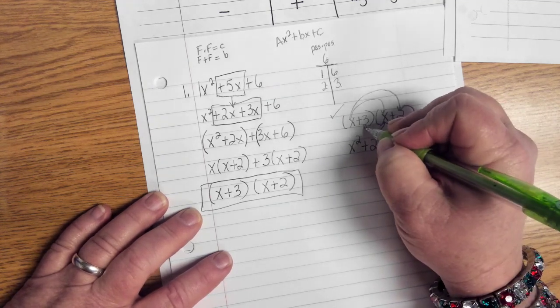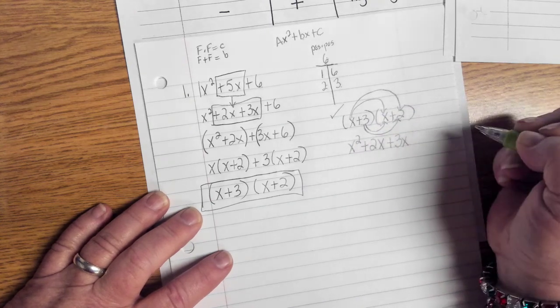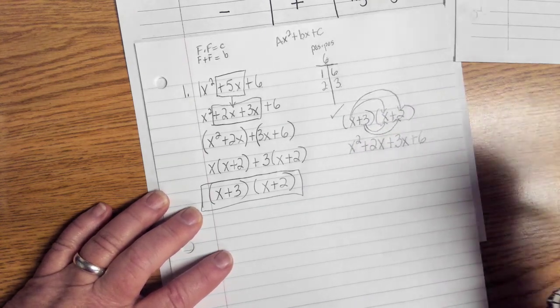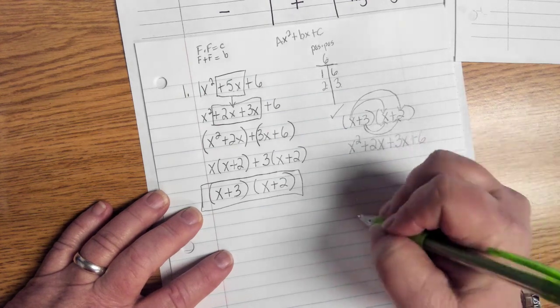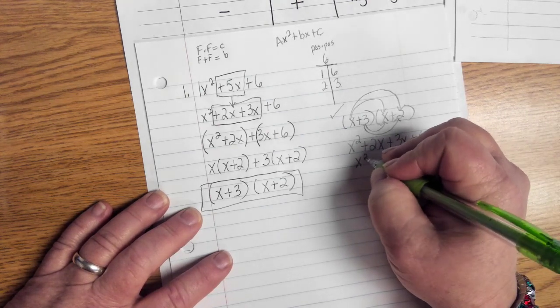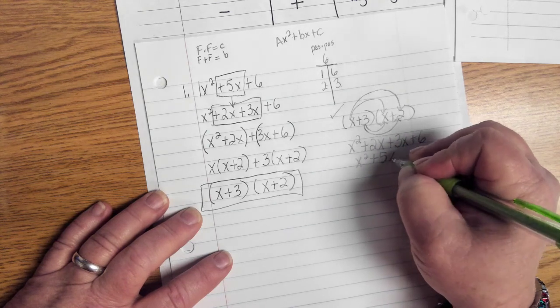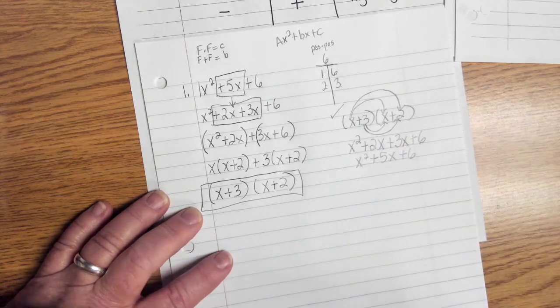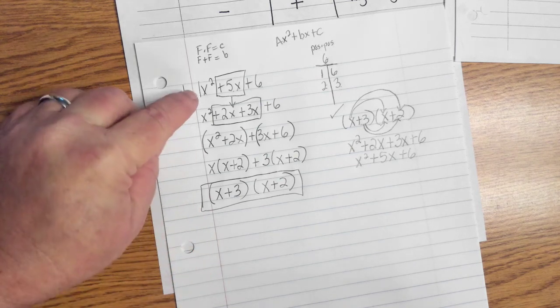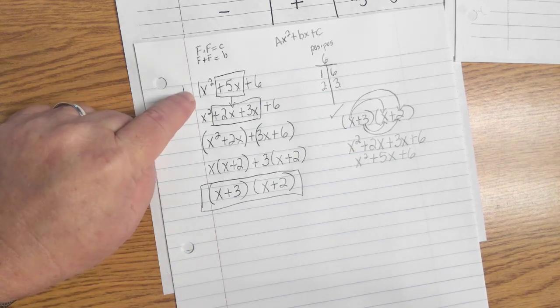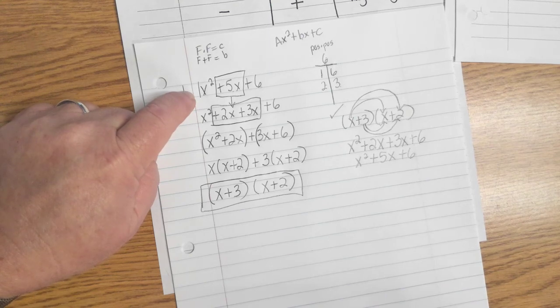And then last is 3 times 2, which is plus 6. When I combine my middle terms, because those are my x's, I get x squared plus 5x plus 6. It matches, doesn't it? My original up here. And that's what the goal is. Okay?